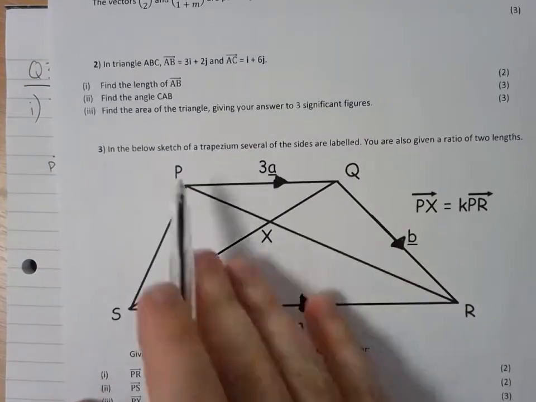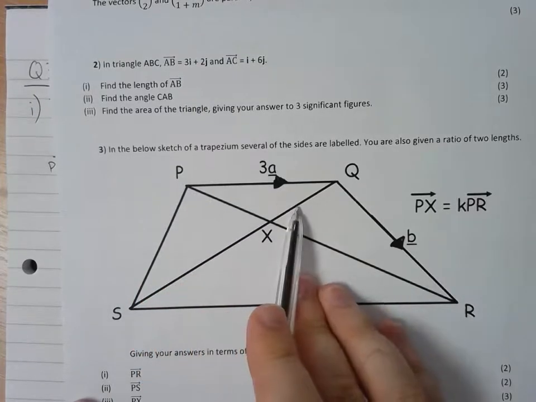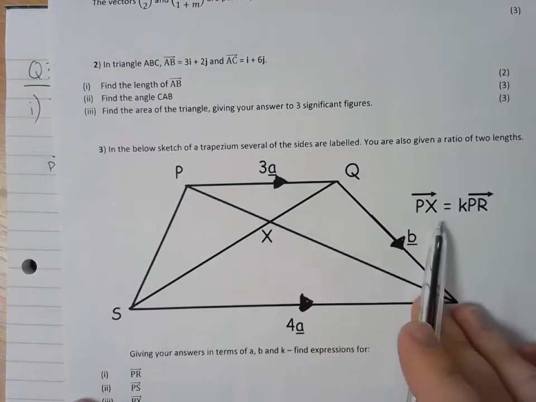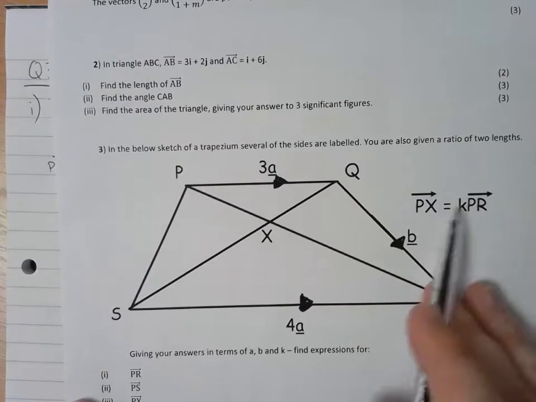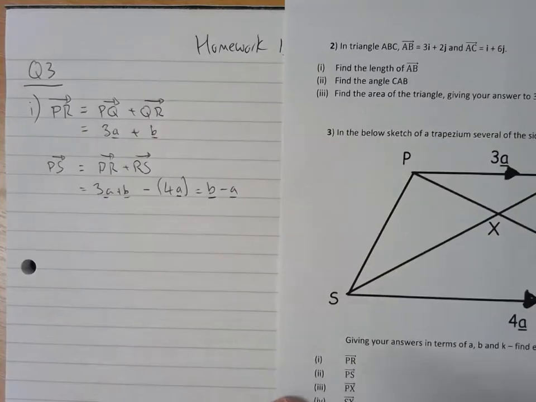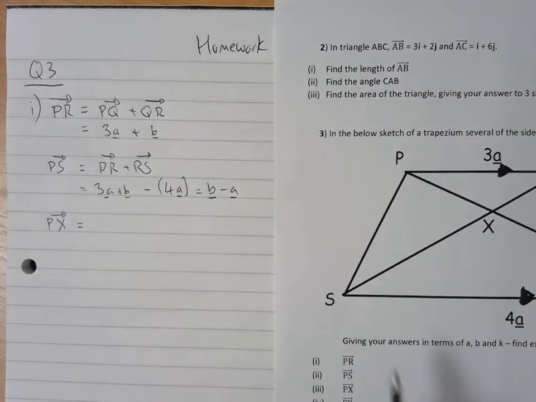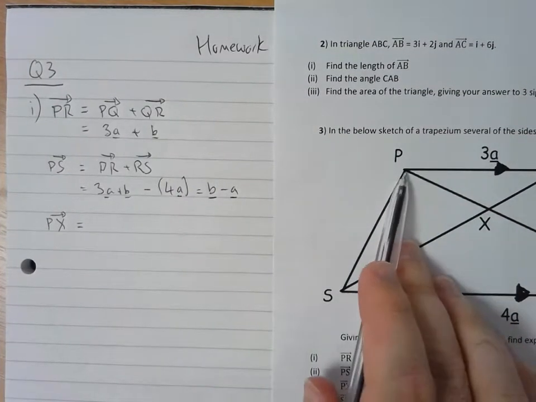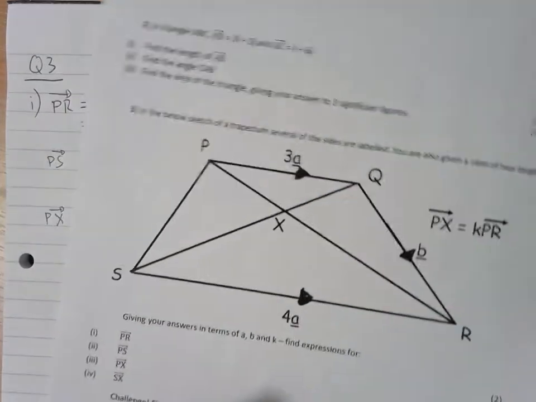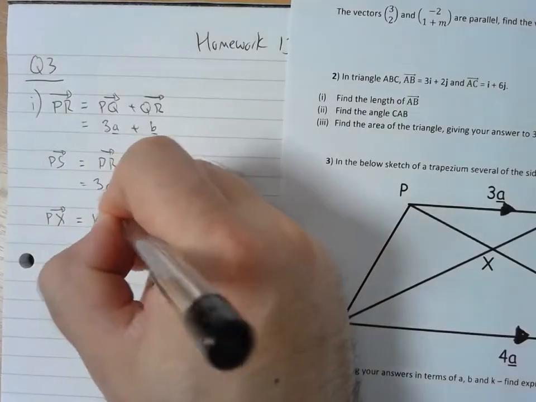For the next bit, to go from P to X, we can go any way we want, but actually we don't know this, or this, or this, or this. But we do have a fact here, which is PX is K times PR. And you'll notice down here, X is part of the things we're allowed to give in our answer, so it's going to involve K. So for this one we're going to go straight from P to X, using the equation we're given, which is PX is K PR.